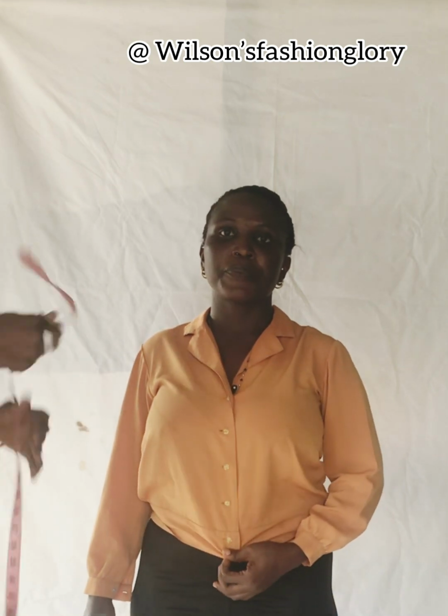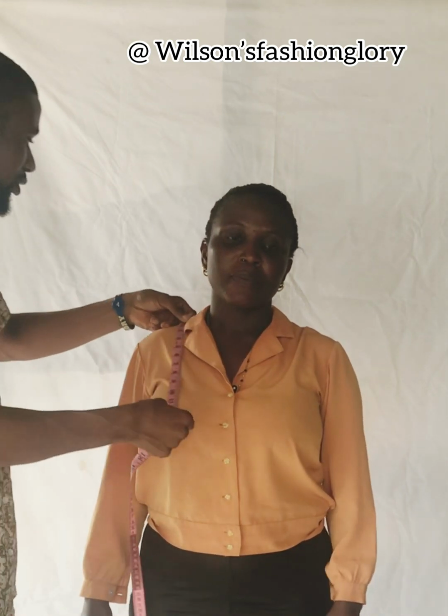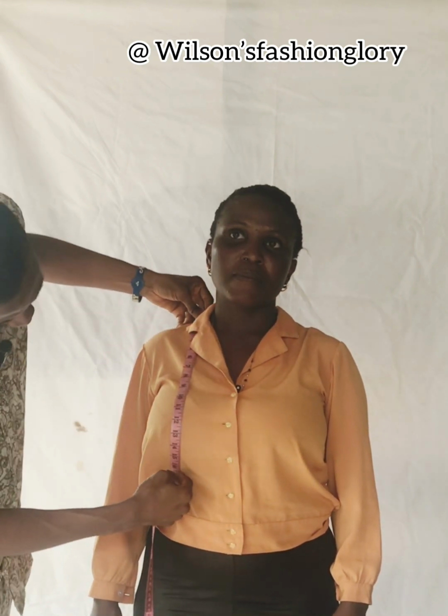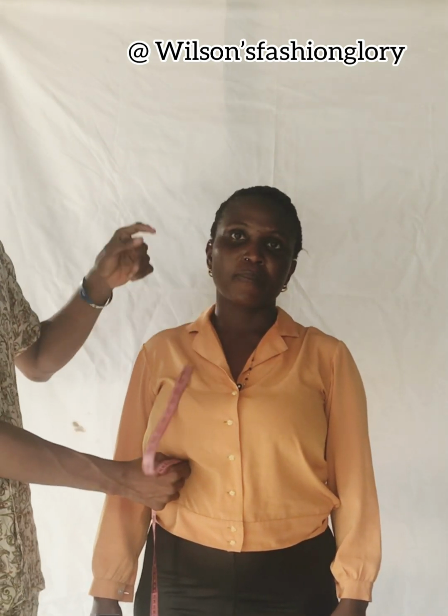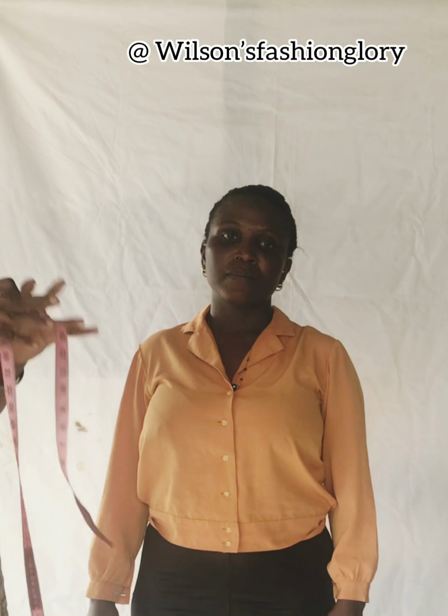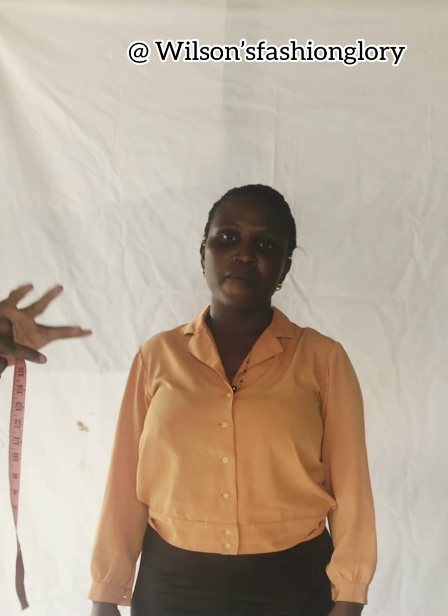After getting your under bust, what you are going to do now is to get your under bust length. To get your under bust length, you're going to measure from your shoulder to your under bust. And make sure when you want to take measurements of your client, they must put on a bra. That is very important. Your client must put on a bra to get accurate body measurements.